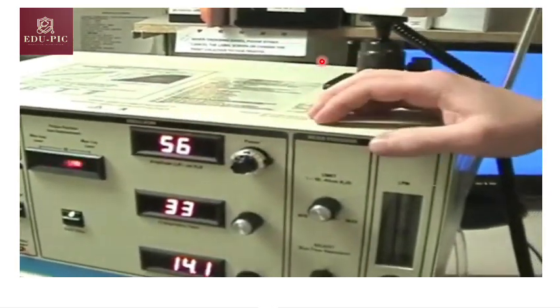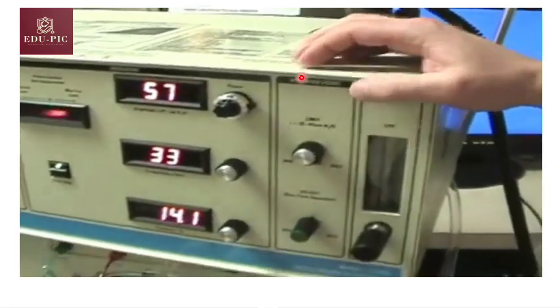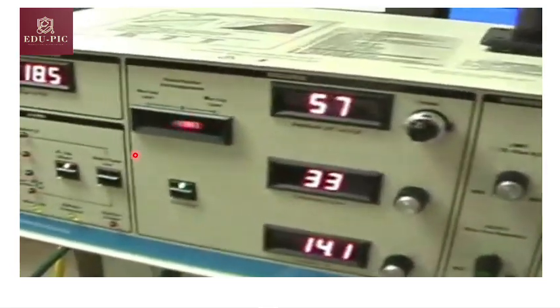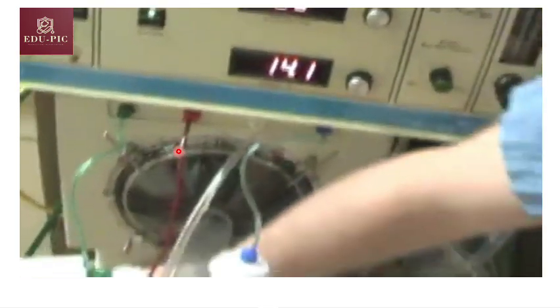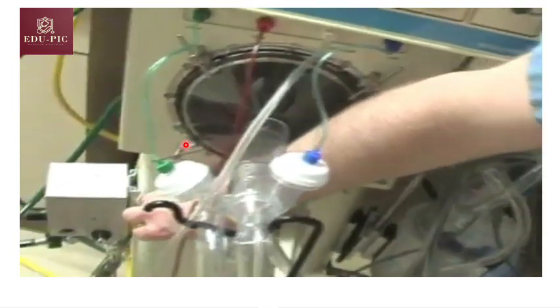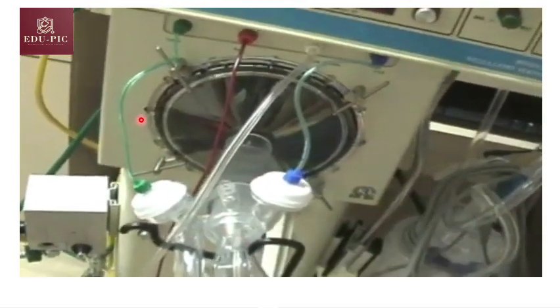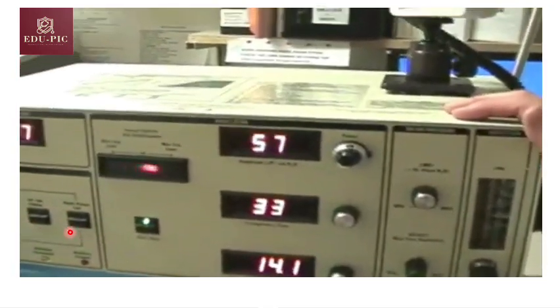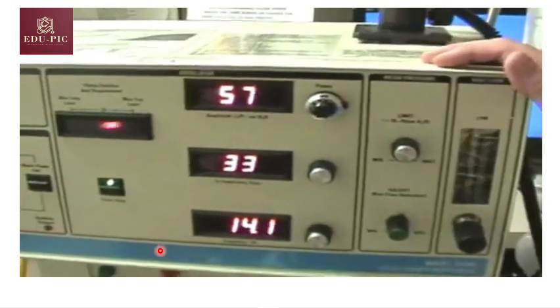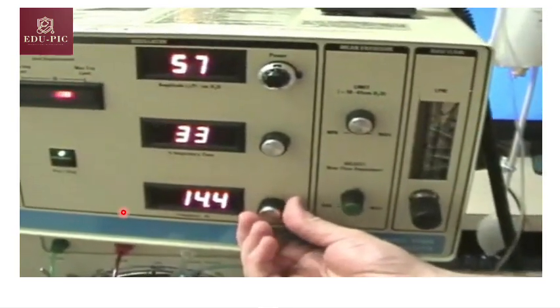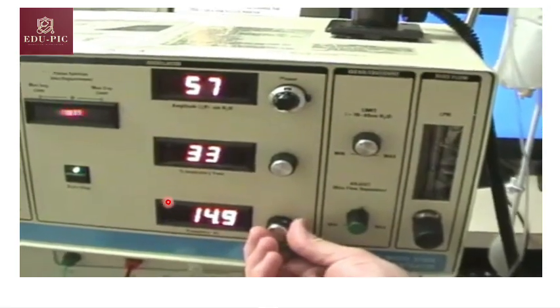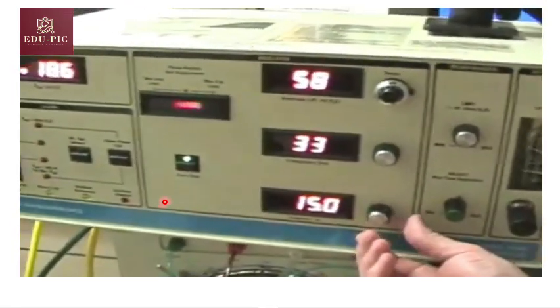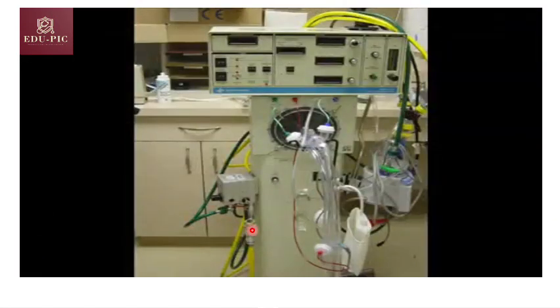As you can see, this is an amplitude or delta P of 56. It will be guided by wiggling. We will change it according to wiggling, according to CO2. This is a piston position. It should be around this midline. And this is a button for piston positioning, this one. This is a frequency. For a neonate or a preterm, we start with a 15 frequency.